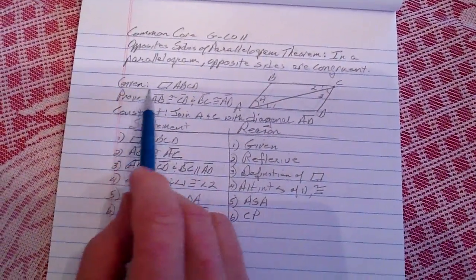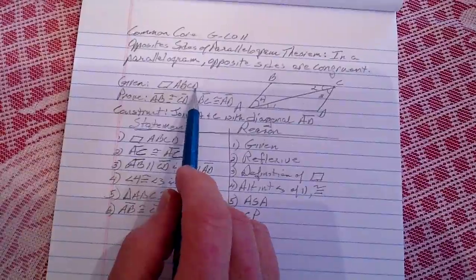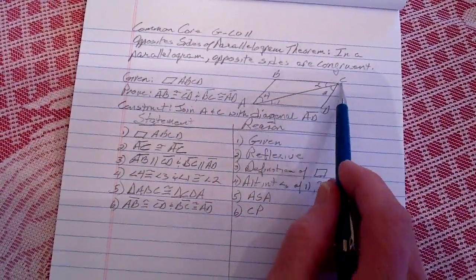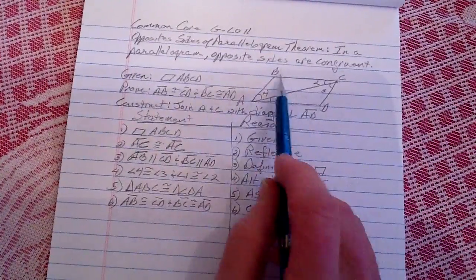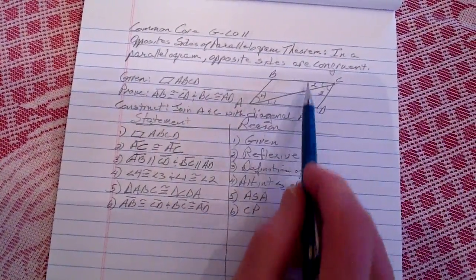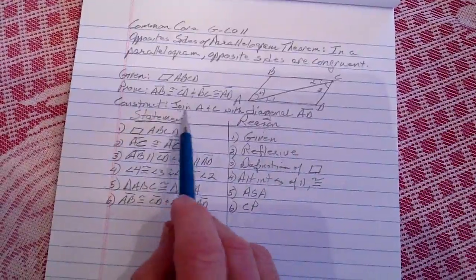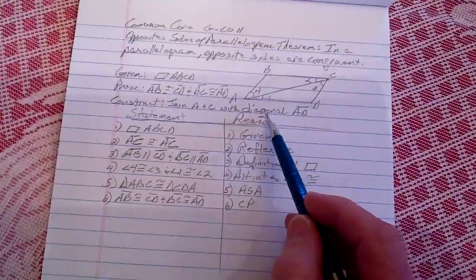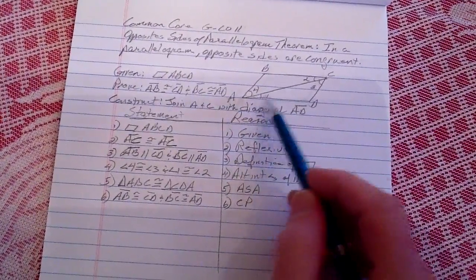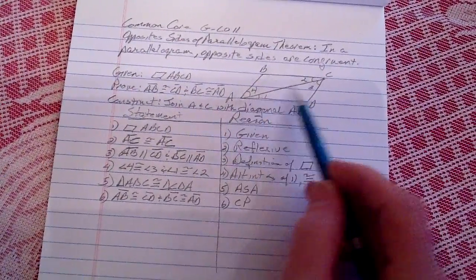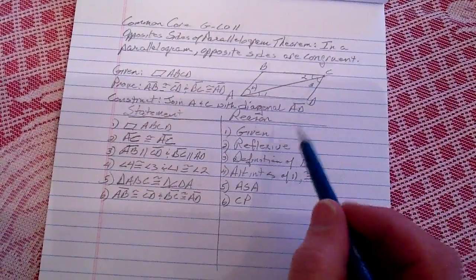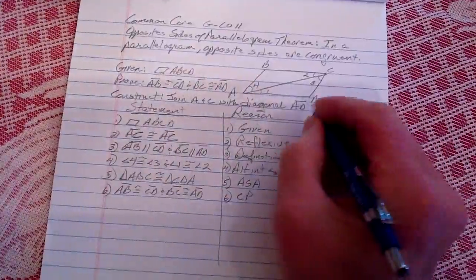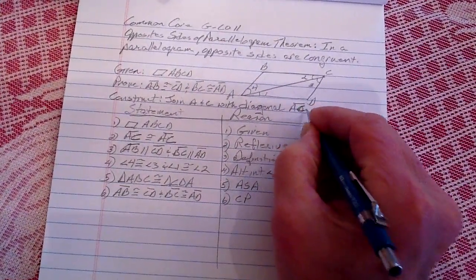So we start with our given parallelogram ABCD, and then we want to prove that AB and CD are congruent, likewise BC and AD are congruent, the opposite sides. Next, we construct our line segment from A to C, which is a diagonal of the parallelogram. Now, we make that AC.